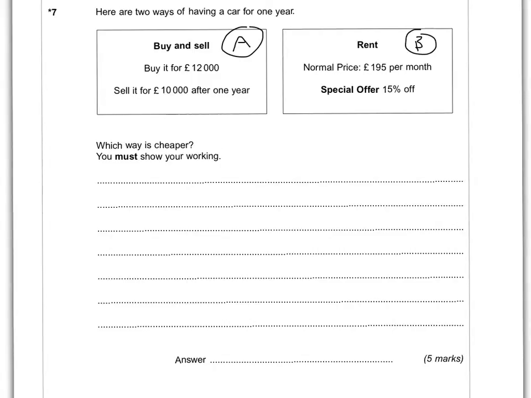Now, there are two ways of going about this comparison. You could either compare after 1 year how much money you're down, how much did it cost you after 1 year on this deal, and then again for this one here, work out after 1 year how much have you spent as well, and then make a comparison. You could equally do it per month. So you could equally say, well, for each month, how much do I end up paying on this deal, and per month, how much do I end up paying on this deal.